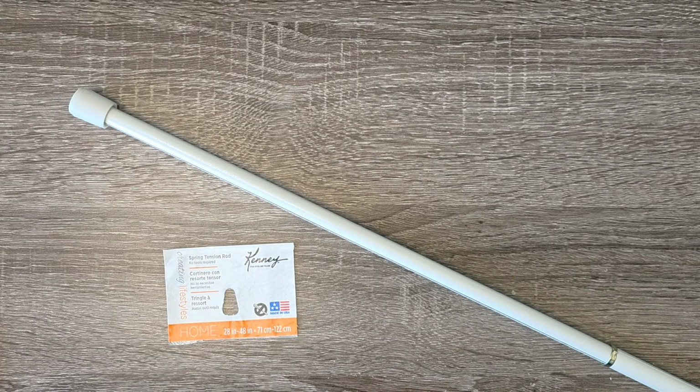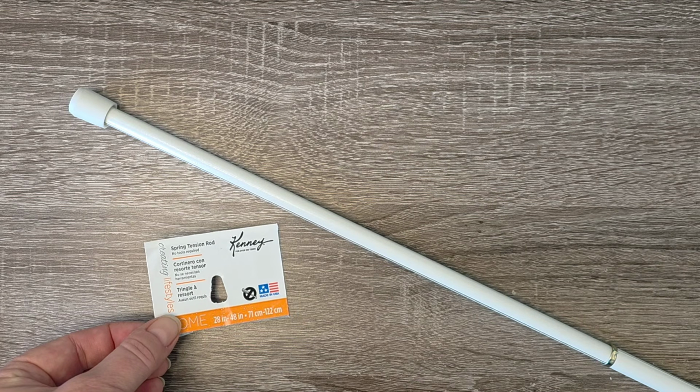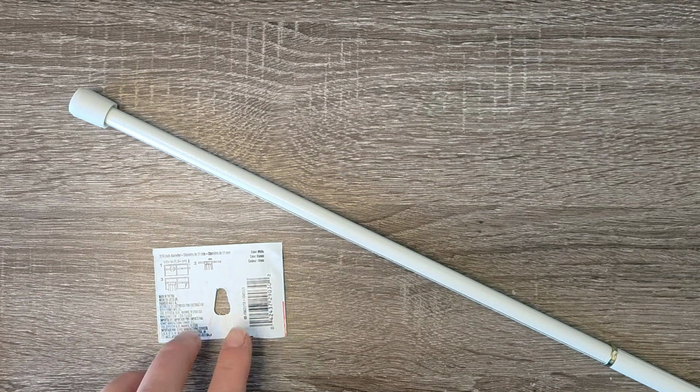As for the curtain rod, this is the thinnest that I found. It is extendable from 28 inches to 48 inches, and it is 11 millimeters in diameter. So my curtain is designed for this curtain rod size.